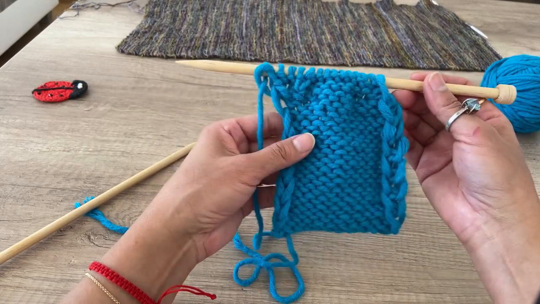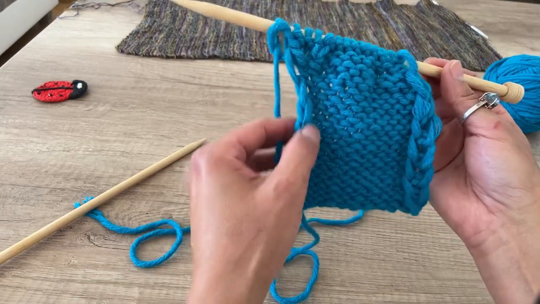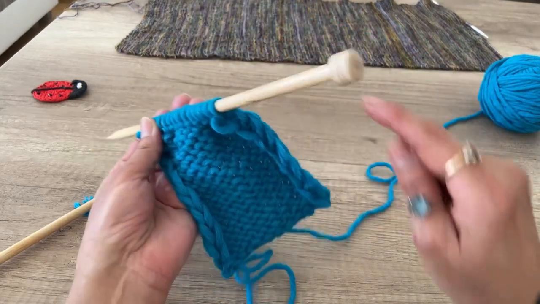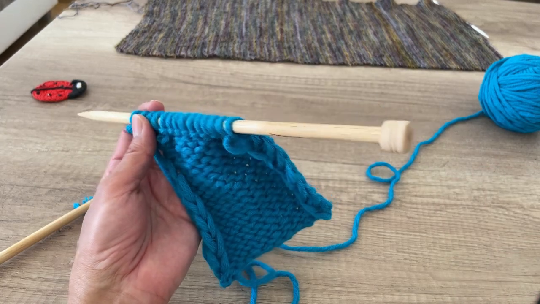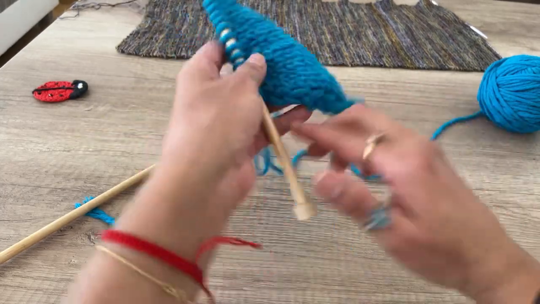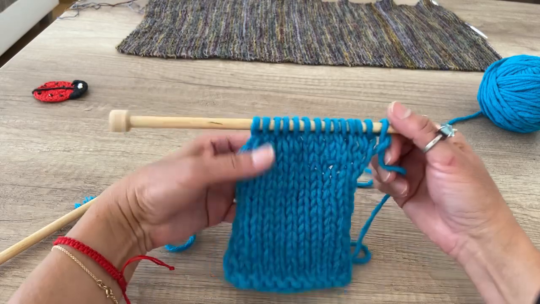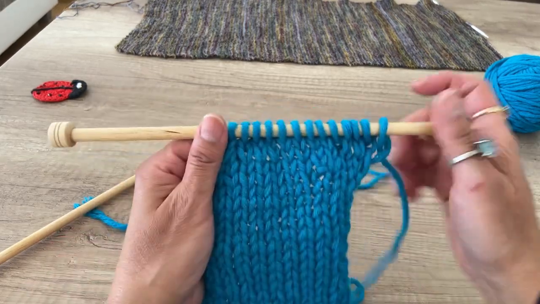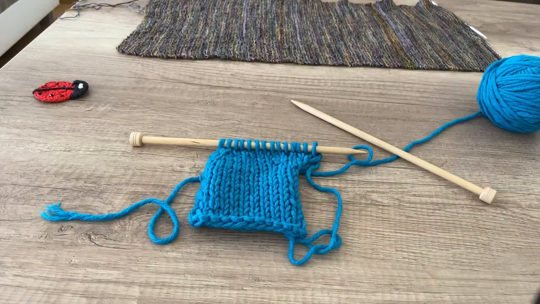So if I want this border to be a little more closed, I must use smaller needles, maybe number 6 or number 7. I show you with these needles because it's easier to show you how I make the stitches. So this was the lesson of today.